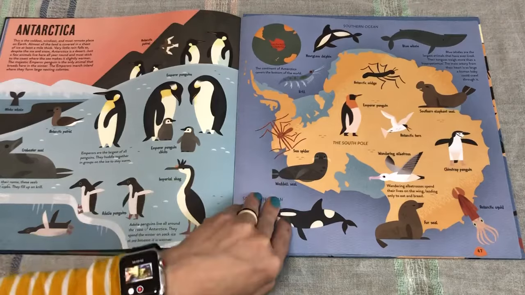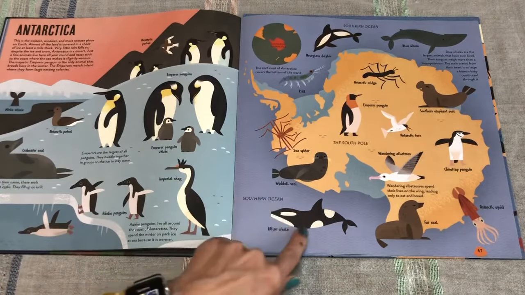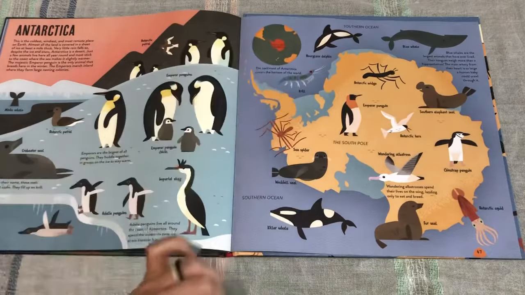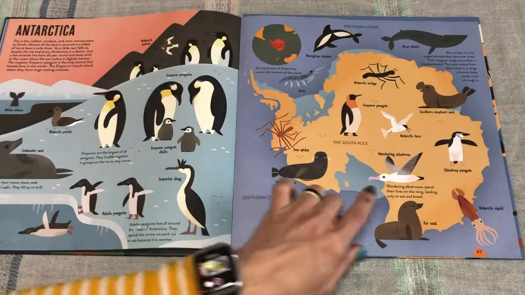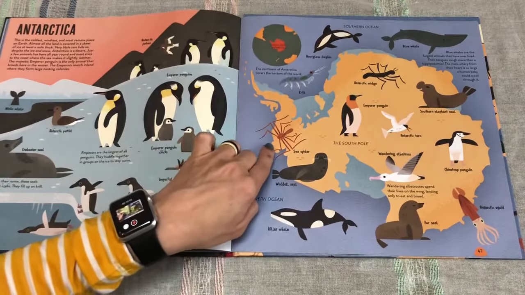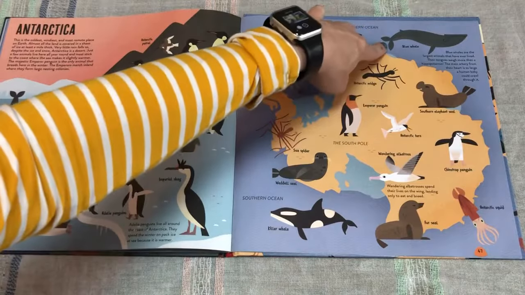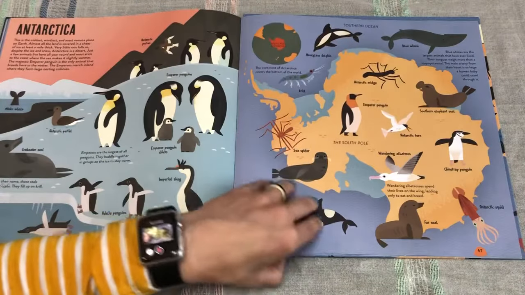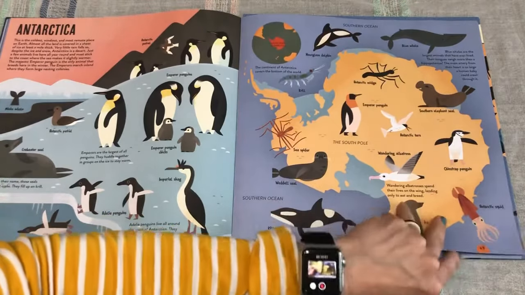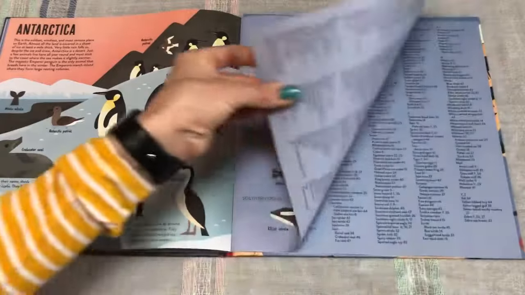Here we have the continent of Antarctica. It covers the bottom of the world. And you can see we have sea spiders there, the blue whale, which is the largest known animal to have ever existed, and Antarctic squid. And the end.